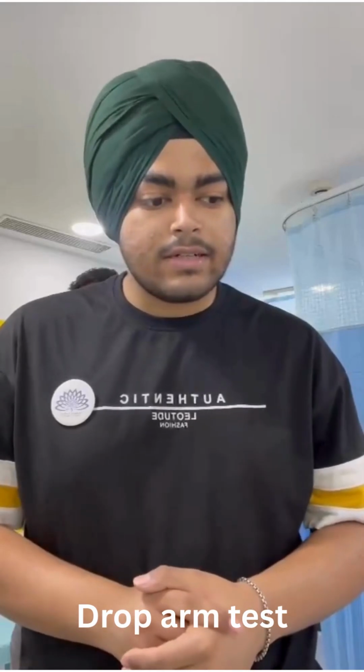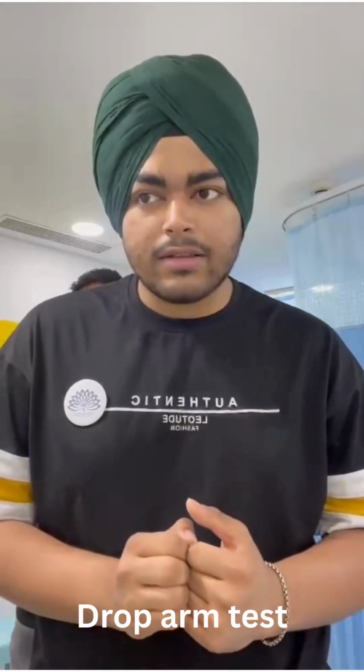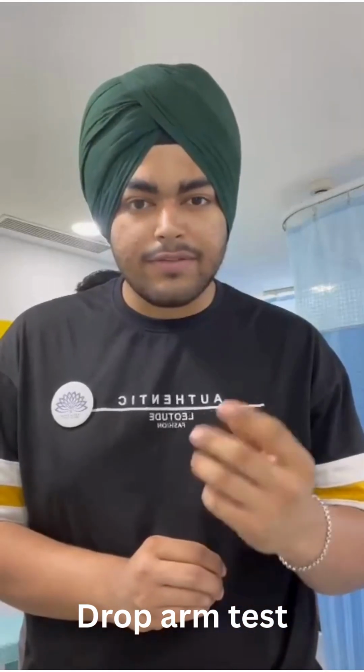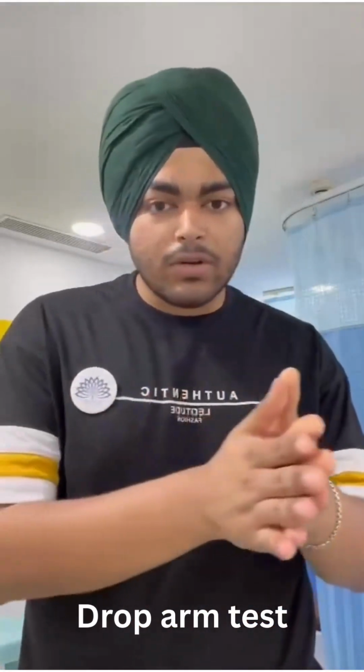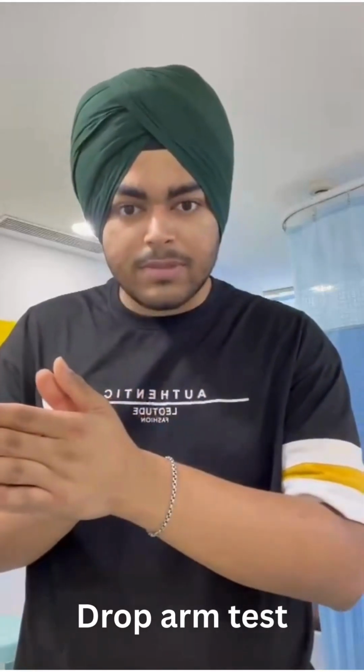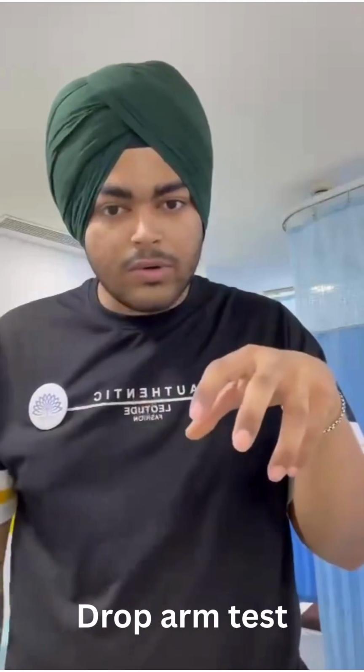So the fourth test that I'll talk about is the drop arm test. In this test, we'll look at the whole rotator cuff tear. In the rotator cuff, there are four main muscles: supraspinatus, infraspinatus, teres minor, and subscapularis. I have talked about all of these muscles separately. Now I am talking about the whole rotator cuff tear.